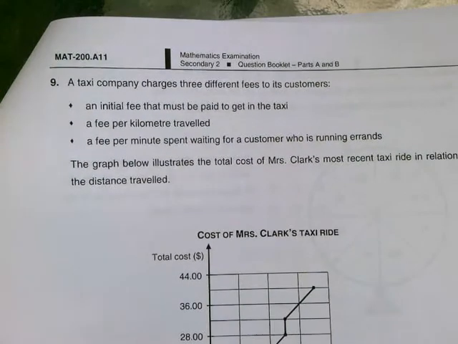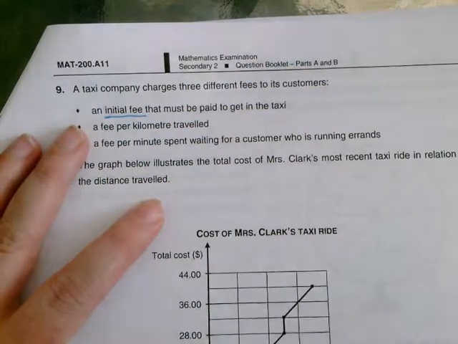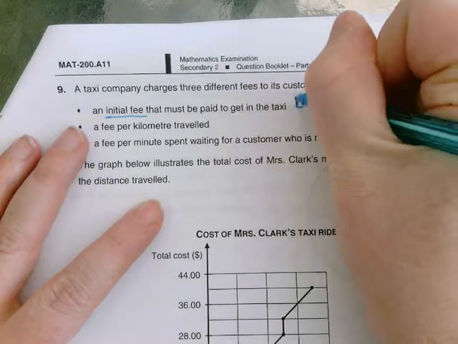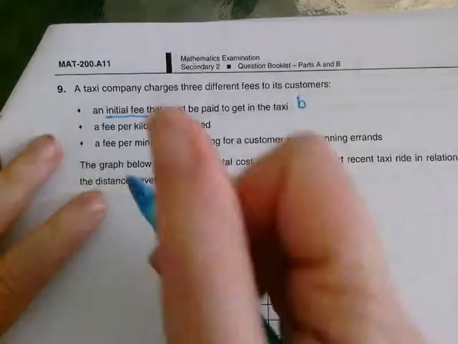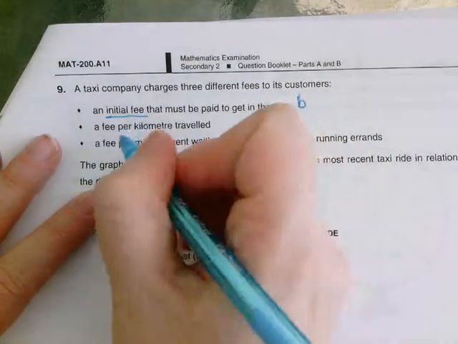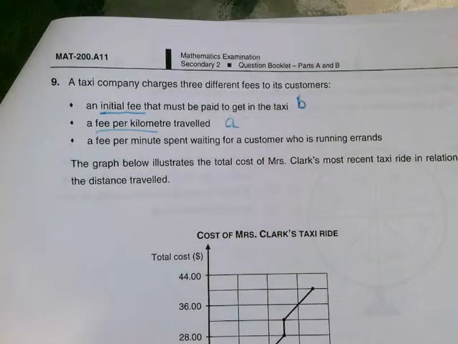It says a taxi company charges 3 different fees to its customers. An initial fee that must be paid to get in the taxi. Anytime you see initial fee or base fee or something like that, this is talking about your B. A fee per kilometer traveled. So per kilometer, this is going to be our A in this case. And a fee per minute spent waiting for a customer who was running errands.